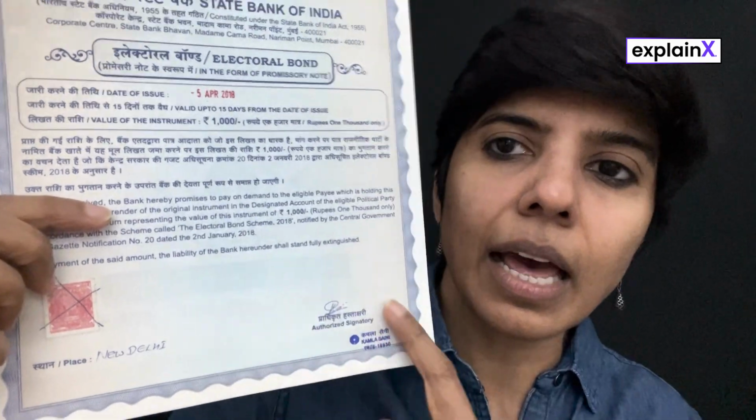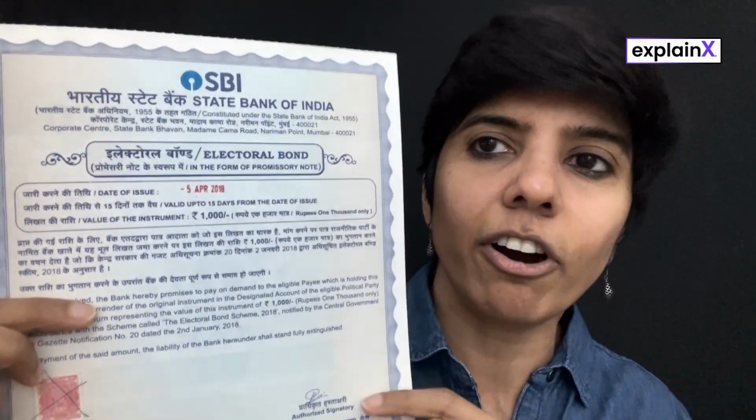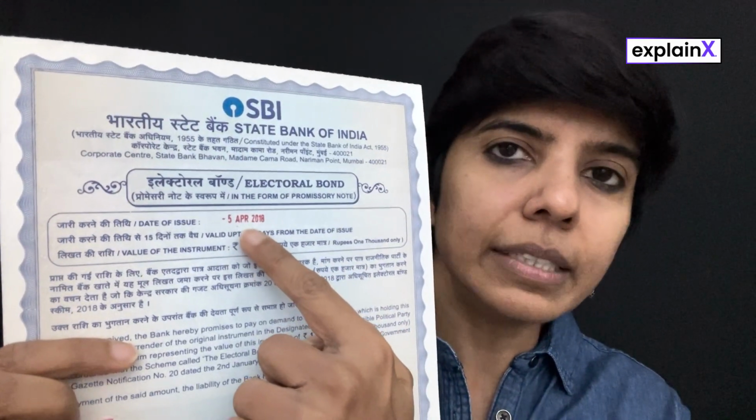Now, when I saw the bond, as you can see as well, I was surprised that nothing was written on it, absolutely nothing except the date. Only the date was mentioned. When this bond was handed over to me, the officer told me the date is mentioned because it is valid only for 15 days. If the political party deposits it after 15 days, they will not be able to redeem it. That's the only reason it is mentioned.